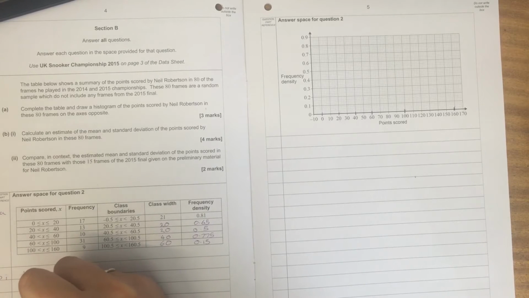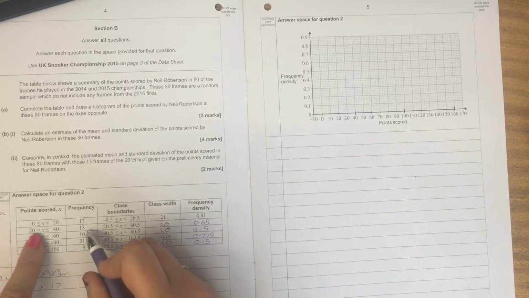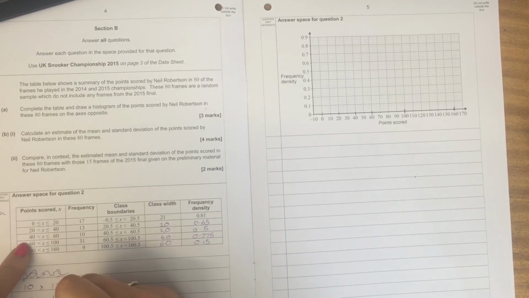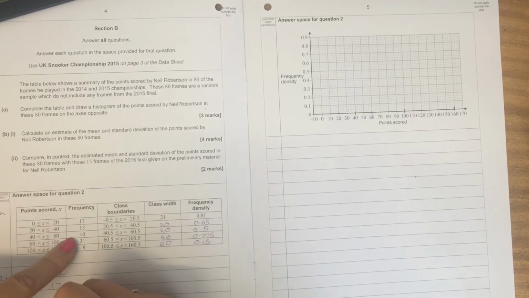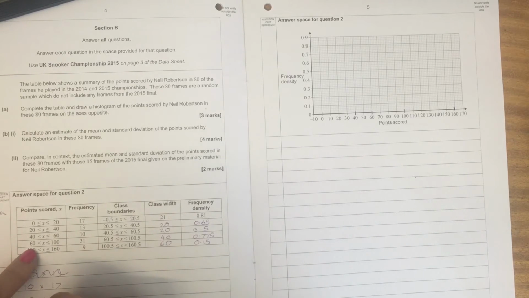So we've got 10 times 17, we've got 30 times by 13, we've got 50 times by 10, we've got 80 times by 31, and we've got 130 as our midpoint times by 9.